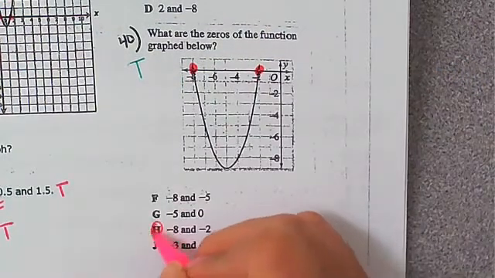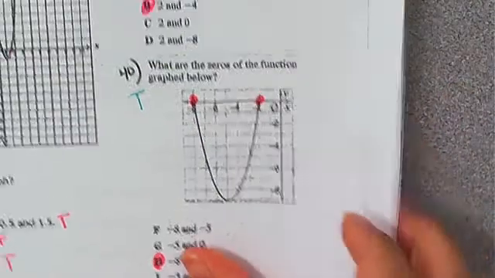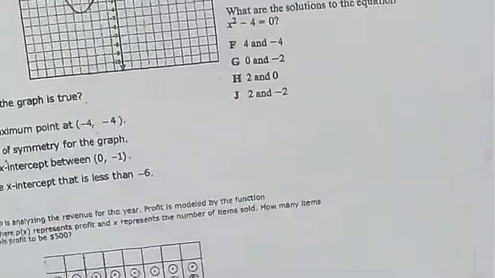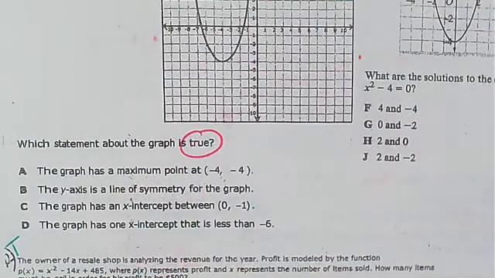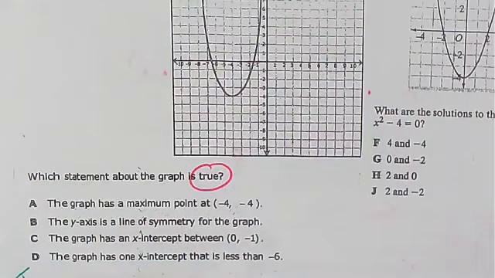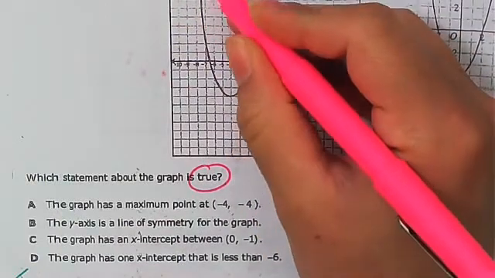Number 40, what are the zeros? -2 and -8. That's where it's crossing the x-axis. Zeros just means x-intercepts. All right. Here we go. Here's a graph. Again, find something that is true.